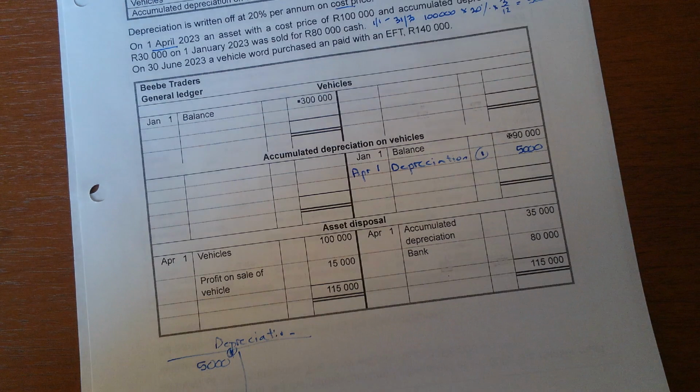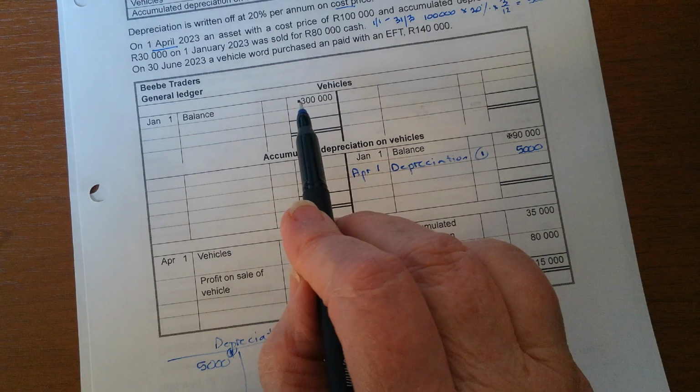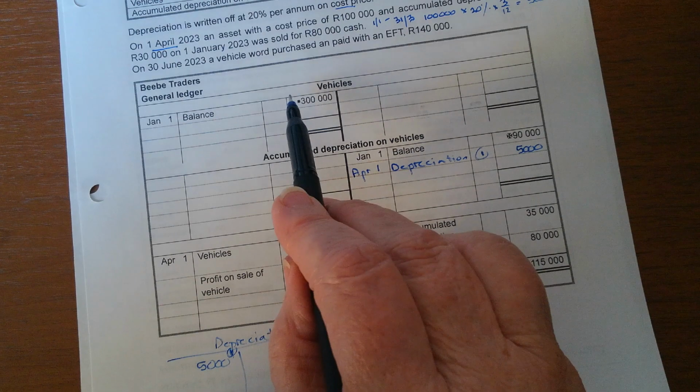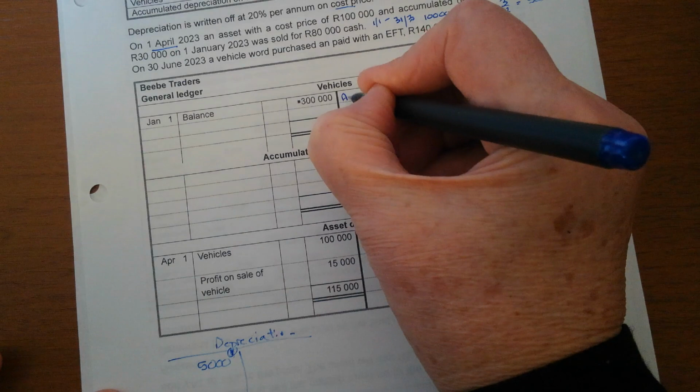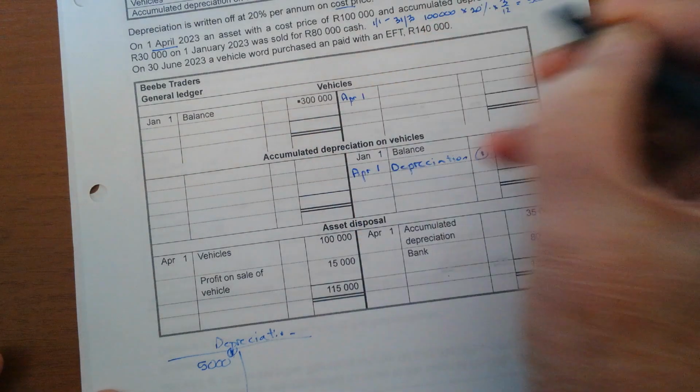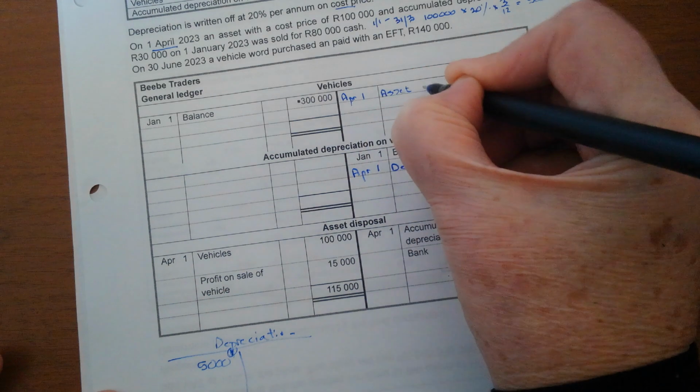Okay, step 2 is I have to indicate that some of these vehicles are now sold, so I don't have them anymore, so I have to take them out of my books. So my vehicles account will be credited and I will transfer it to my asset disposal account.